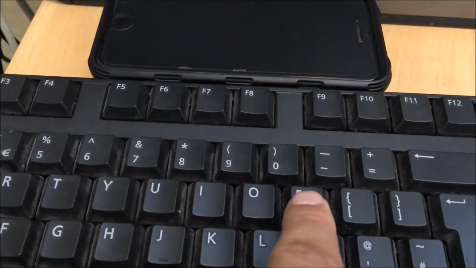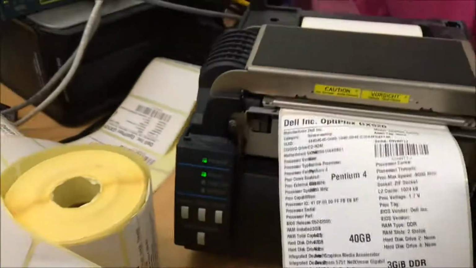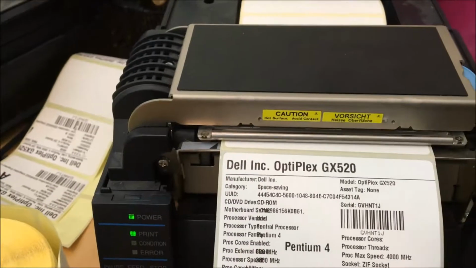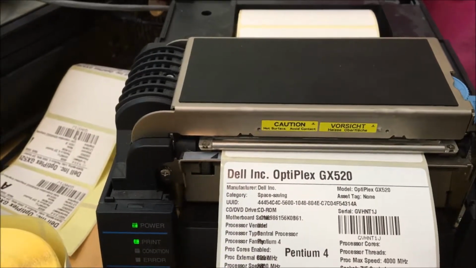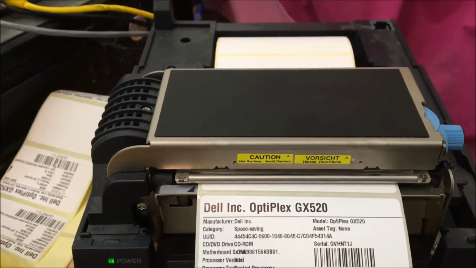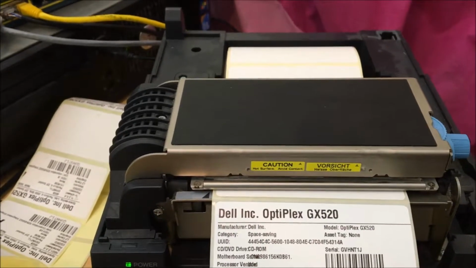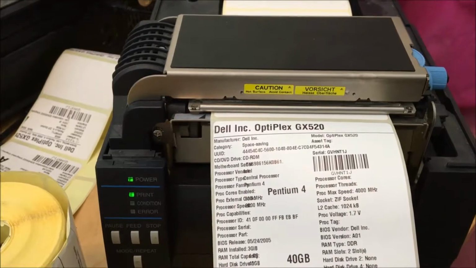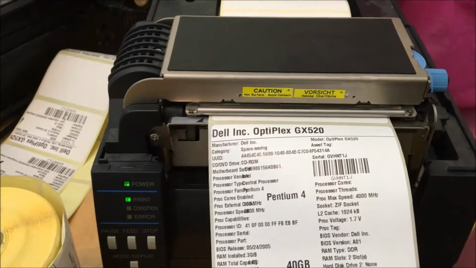As soon as we've done it, you can see on the printer side, it takes approximately 25 seconds to print it. Just give it a few seconds and you'll see the label automatically prints. You can see this has already automatically printed. It has all the information and it's done it.